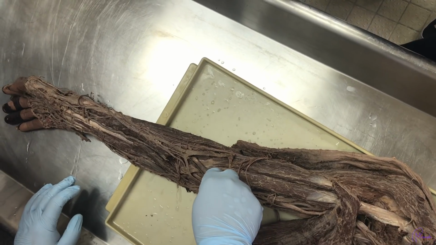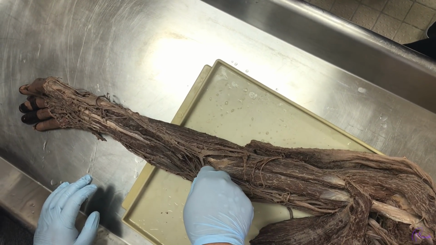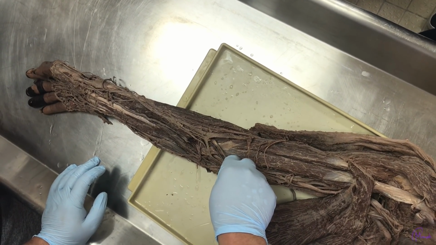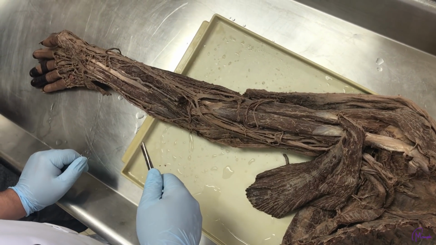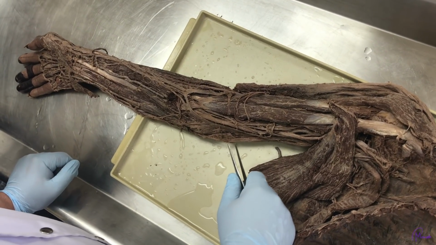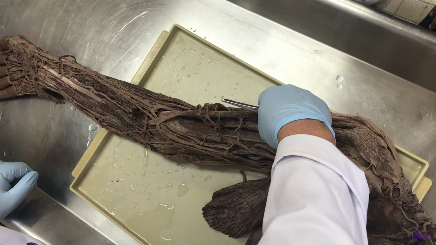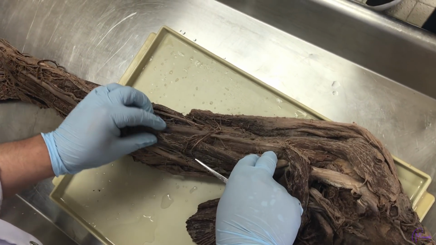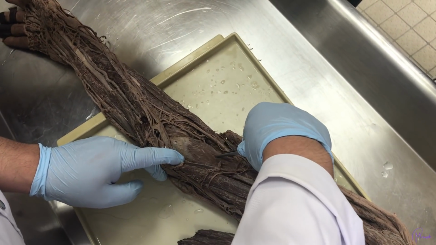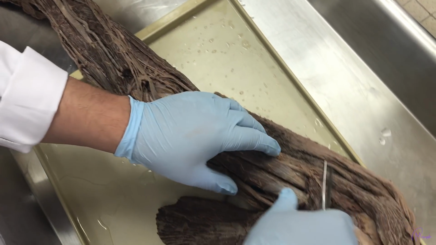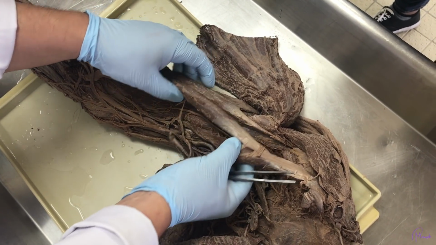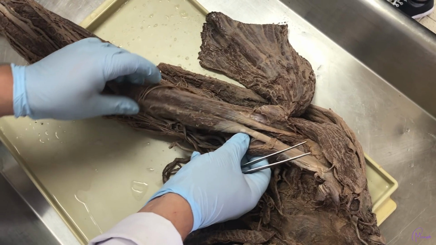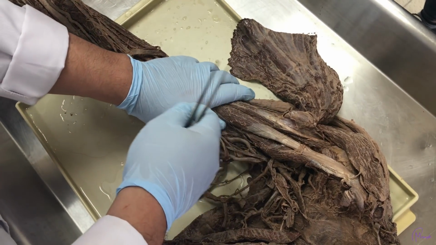The tendon of the biceps attaches to the radius, right? What's that called? Radial tuberosity. Okay, so this is that, and then what muscle is this? Brachialis, and this muscle is coracobrachialis. Okay, so these are the upper arm muscles.